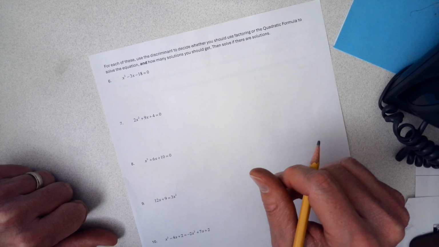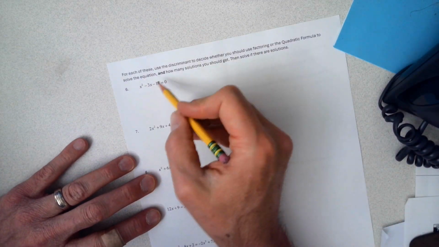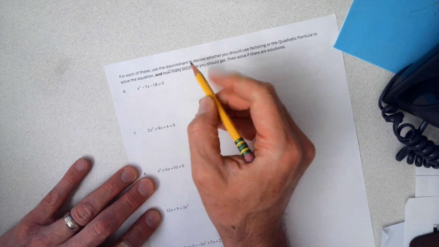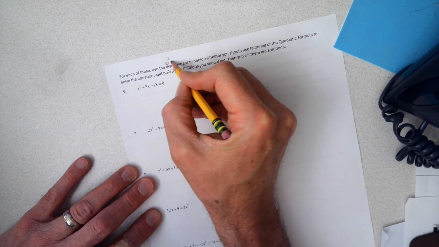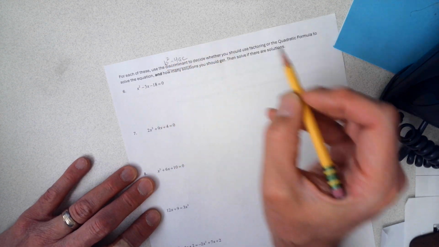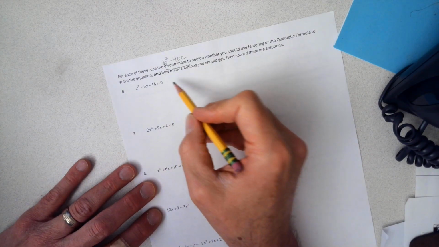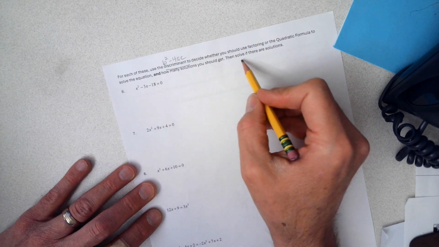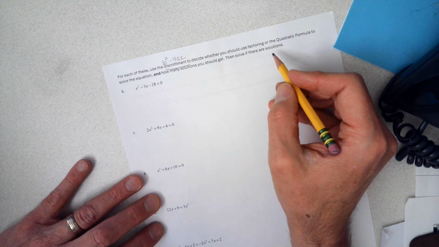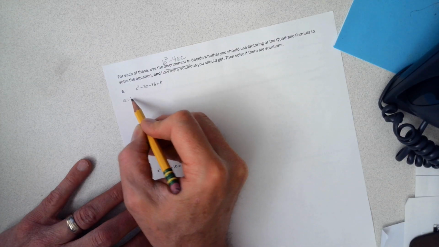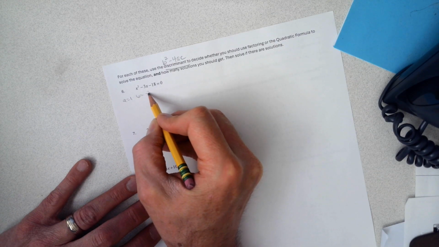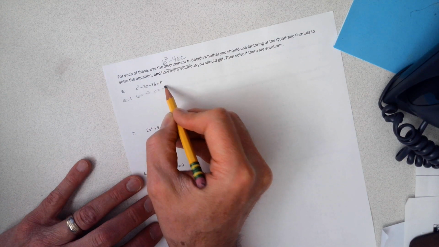So, all right. On each of these, use the discriminant. That's our b squared minus 4ac, to decide whether you should use factoring or the quadratic formula, and then how many solutions you should get, and then find those solutions. Okay, so in this case, my a is 1, my b is negative 3, my c is negative 18.